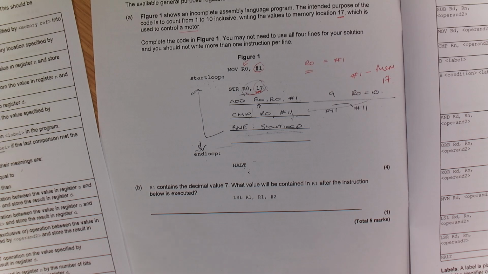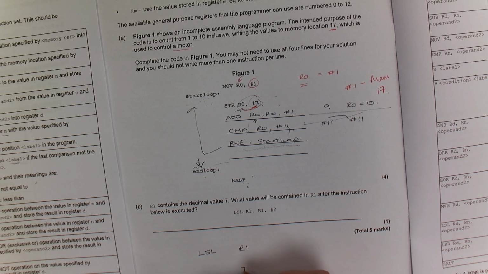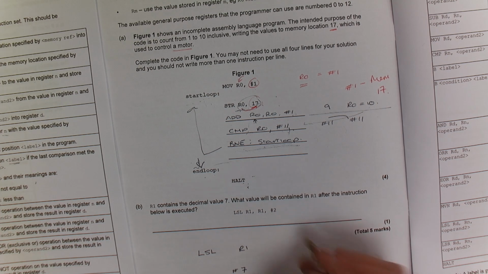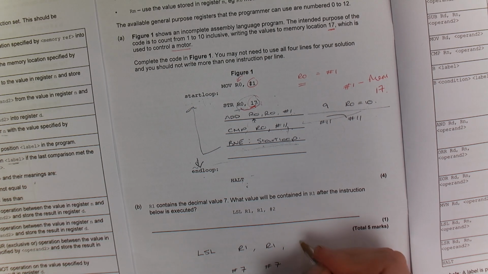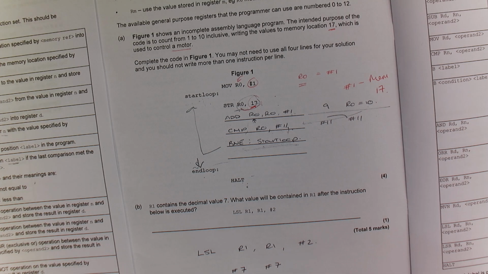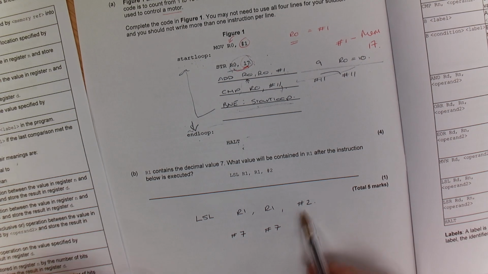R1 contains the value 7. What value will be contained in R1 after that instruction? So I'm going to write this down here, LSL. R1 stores the value 7. I'm going to put hashtag 7, but I'm shifting hashtag 7 by 2.